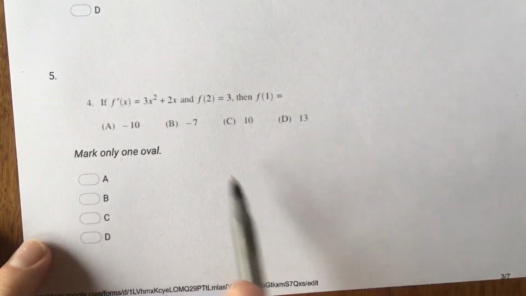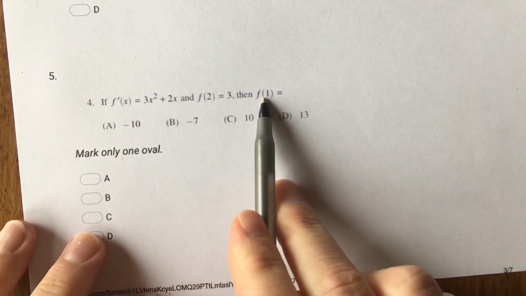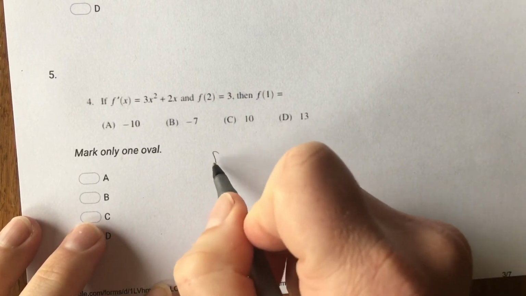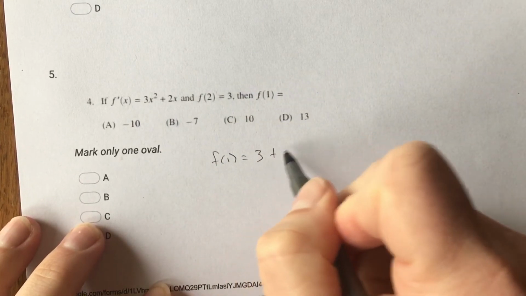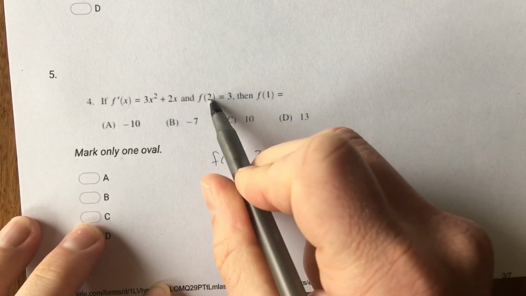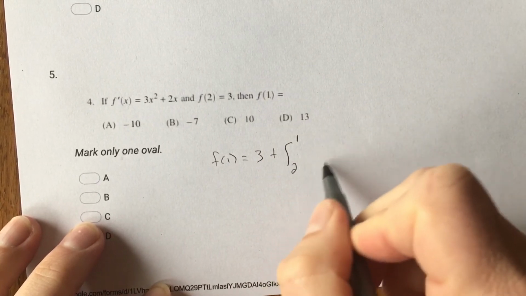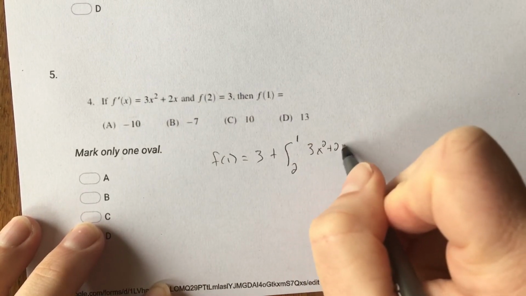For number 4, they give us a derivative. They tell us that f of 2 equals 3, and they want to know what f of 1 equals. So a couple different ways that you can do this. We can say that f of 1 would equal the value we know, which is 3, plus from 2 to 1 the integral of the rate, which was 3x squared plus 2x.